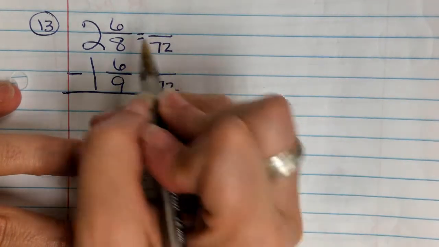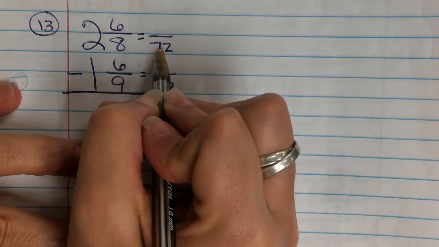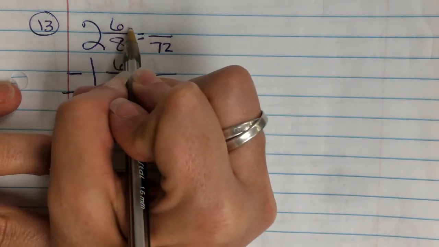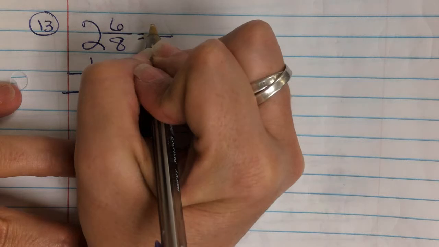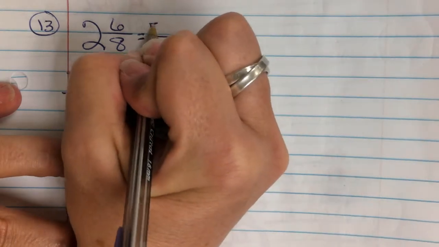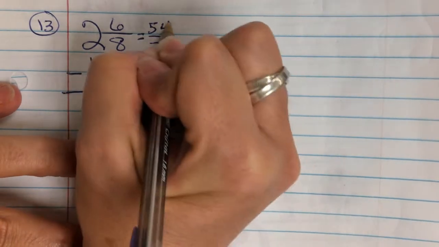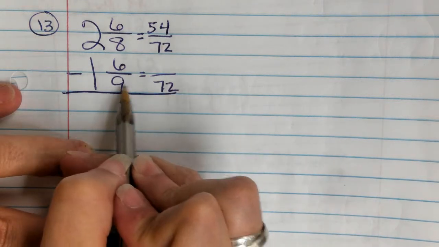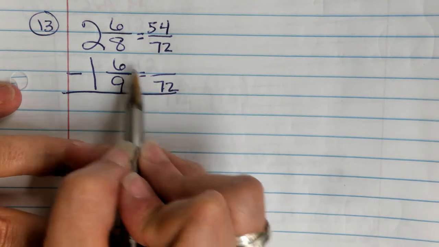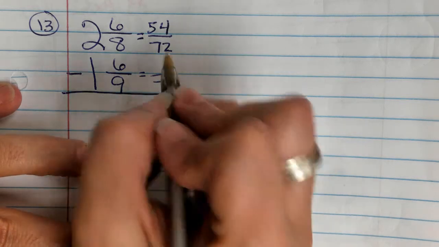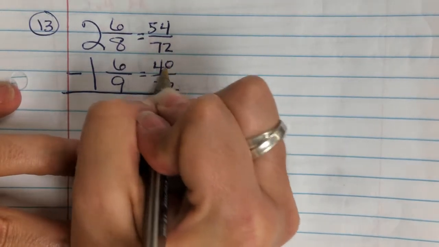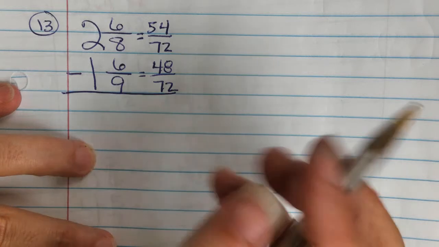Okay. So 8 times 9 is 72. 6 times 9 is 54. It's always the one that kids freak out about. 9 times 8 is 72. 6 times 8 is 48. It rhymes. We've been practicing that one at our house. Okay. I'm a 3rd grader if you didn't know that.